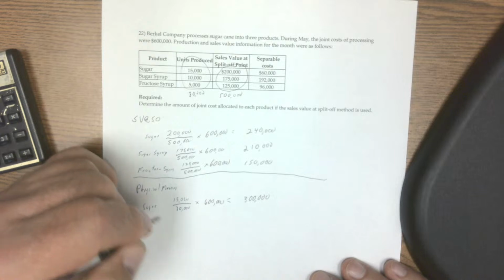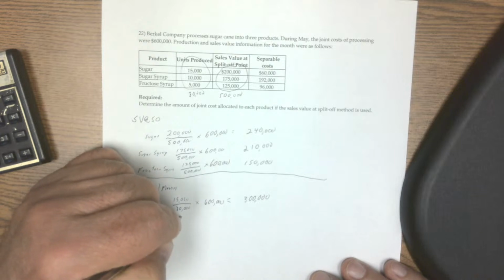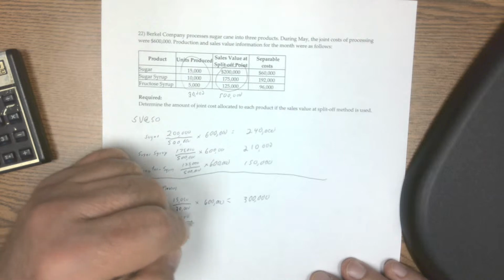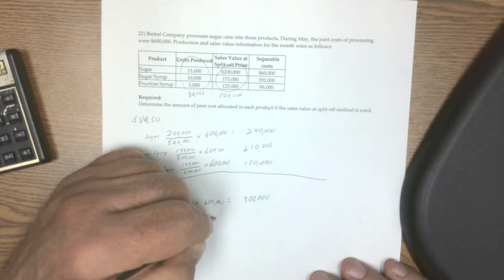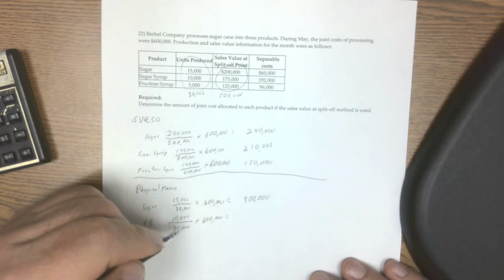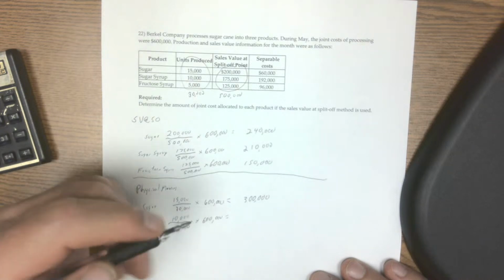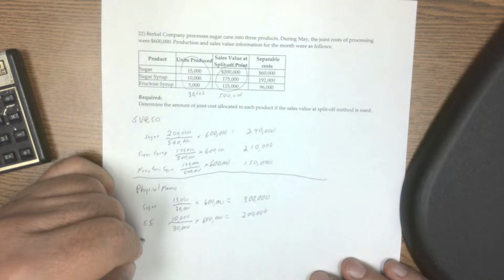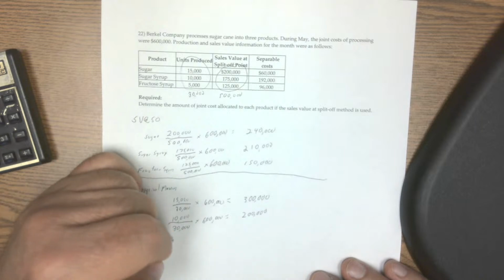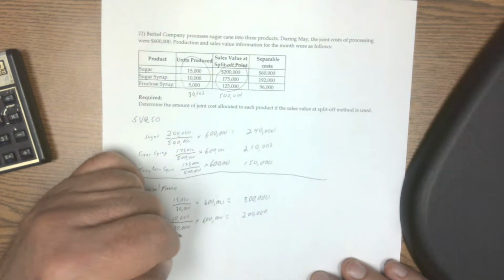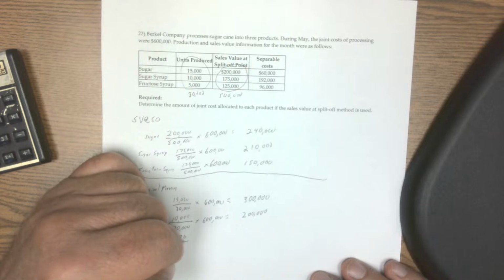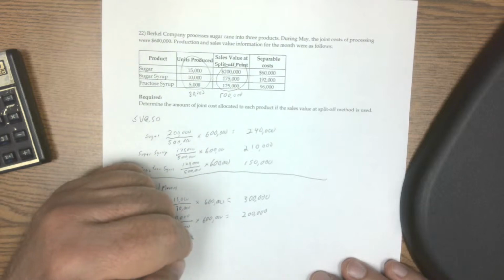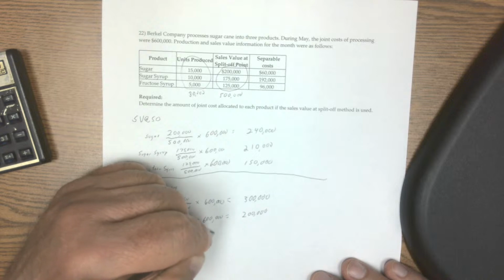The sugar syrup is going to be 10,000 divided by 30,000 times 600,000. And that's going to equal 1/3, right? And so that's 200,000. And then finally, the fructose syrup is going to be 5,000 divided by 30,000 times 600,000.